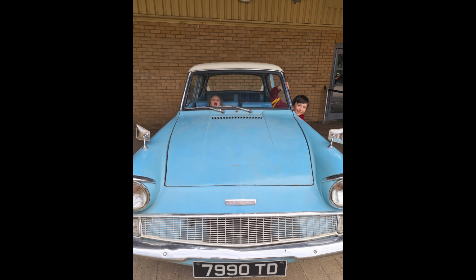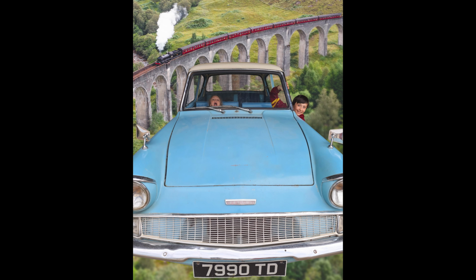Today we're completely removing a background, adding in a new one. It's going to be magic, and it's all done in Affinity Photo on the iPad. On a recent trip to the Harry Potter studios, we took this photo of my son and daughter in Harry's car, or Ron's dad's car, from Harry Potter and the Chamber of Secrets, and upon reviewing the photo when I got home, I thought I could add a bit of magic to it. So let's get into it.